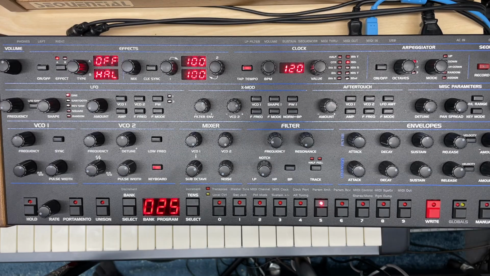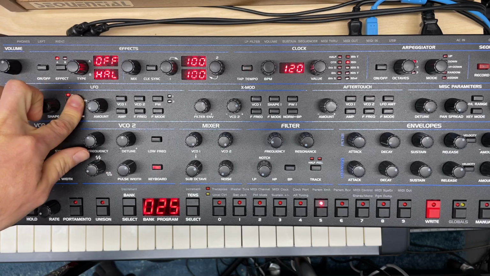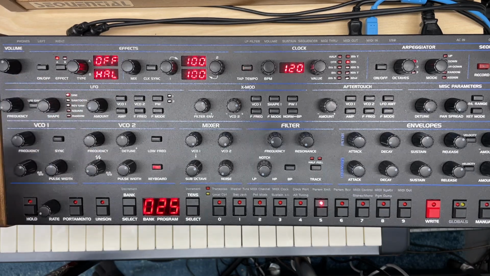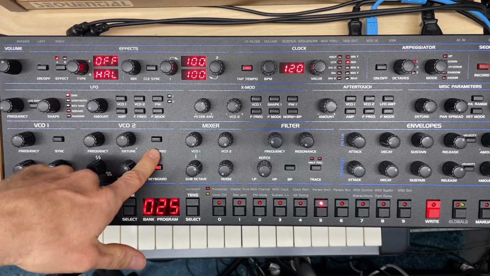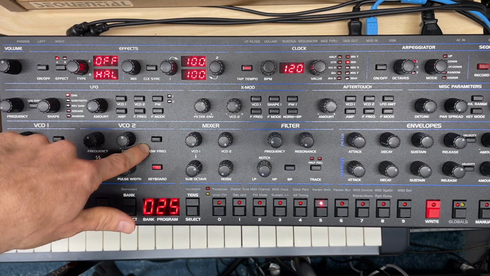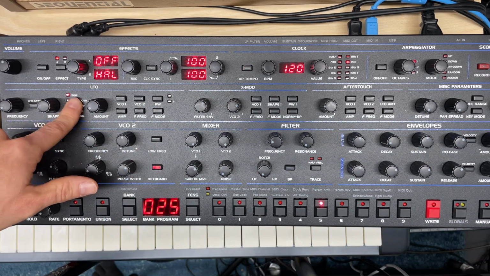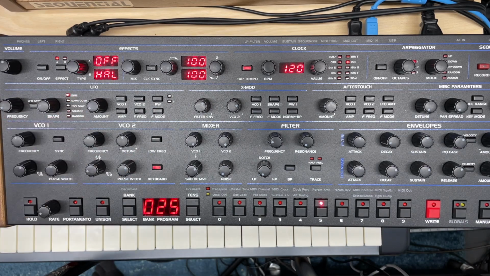Okay, and we're back to talk about the low frequency oscillator. So we actually can have two of these. We can have VCO2 set to low frequency, kind of like on the ARP 2600. Every oscillator can be an LFO. On this one, we only have one sort of assignable LFO, but it does a lot.